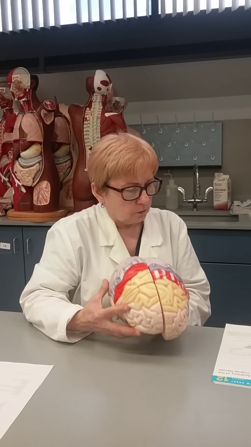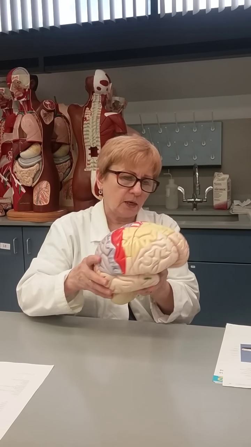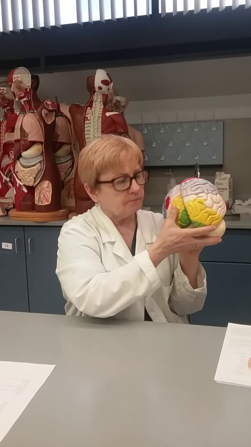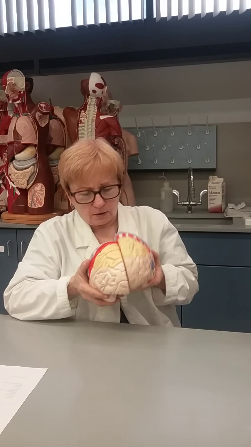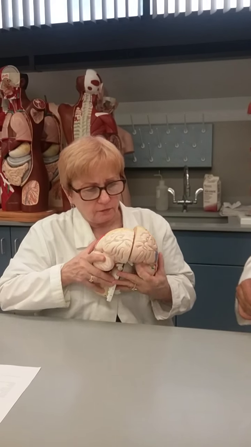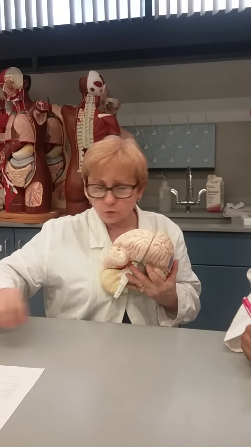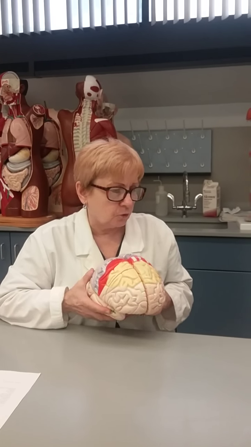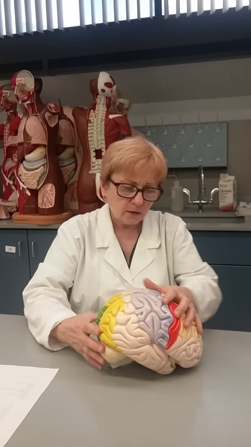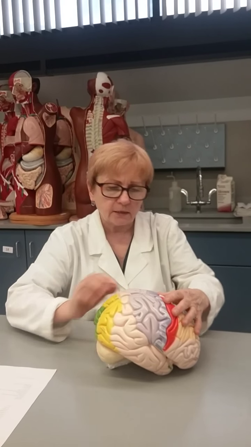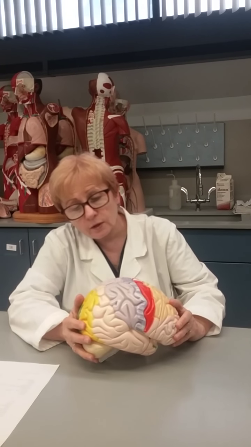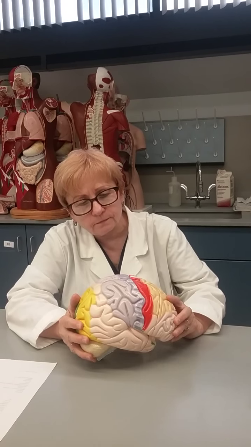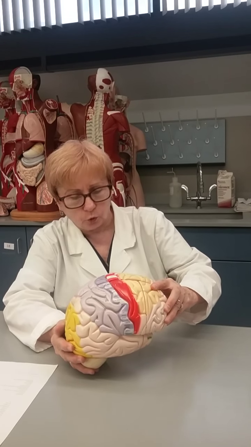Now if we look at it, we know that this is the back, this is the front, this of course is the top, and this is the bottom down here. Because what comes off? This structure comes off to form the spinal cord. Now, if we know that, and we know this is the back, this is the front, top, and sides, then we will know how to identify the lobes of the brain.